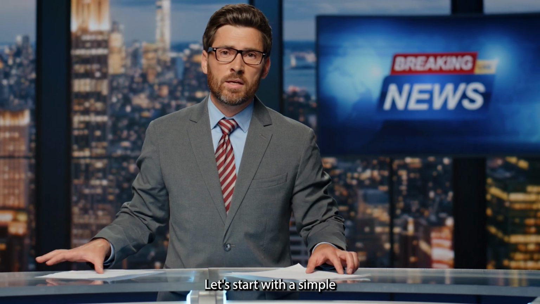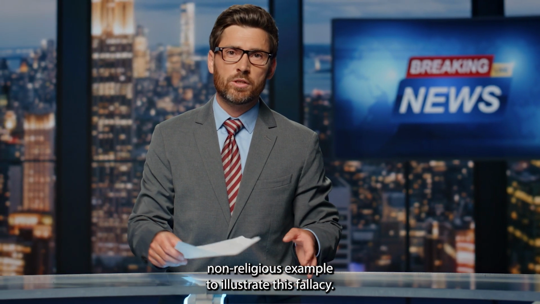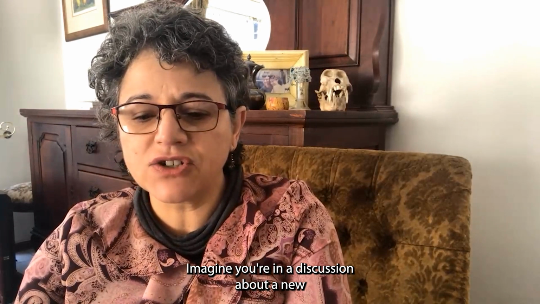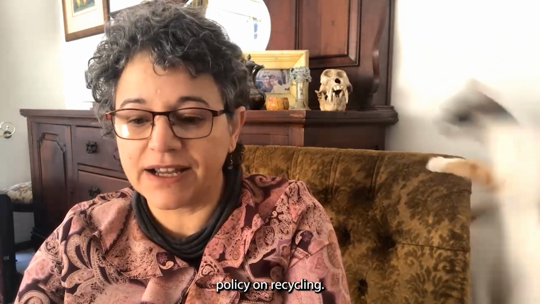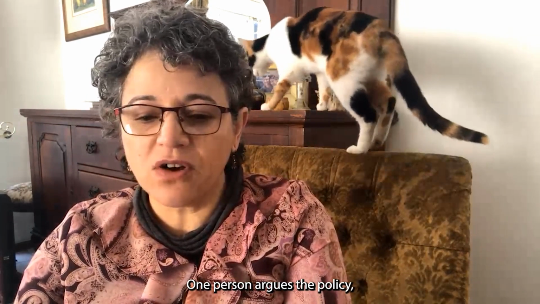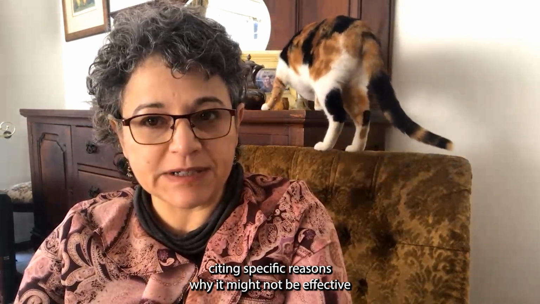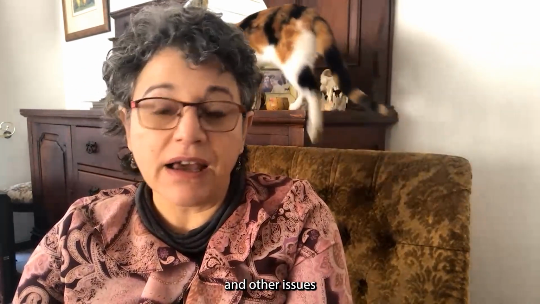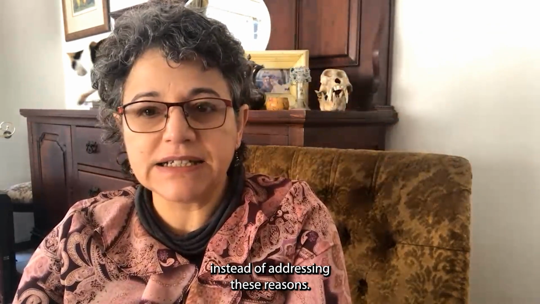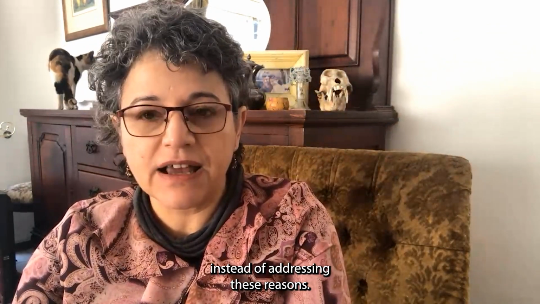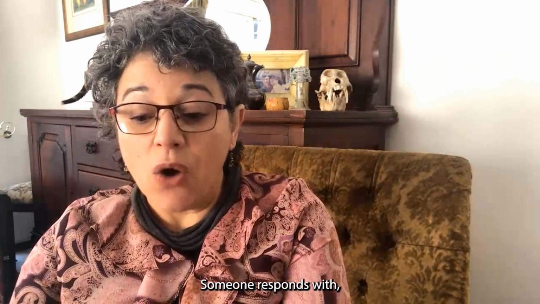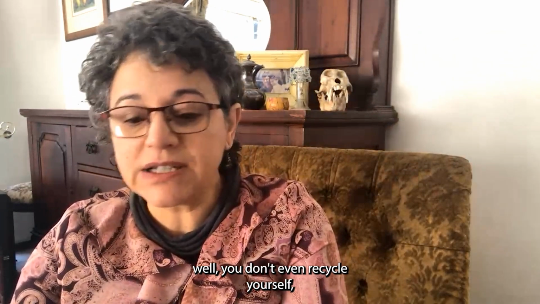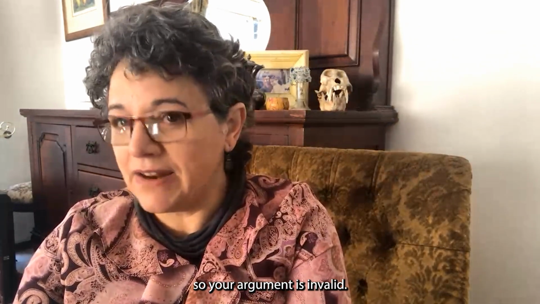Let's start with a simple, non-religious example to illustrate this fallacy. Imagine you're in a discussion about a new policy on recycling. One person argues against the policy, citing specific reasons why it might not be effective and other issues. Instead of addressing these reasons, someone responds with, "Well, you don't even recycle yourself, so your argument is invalid."